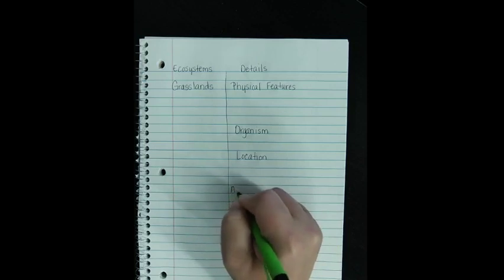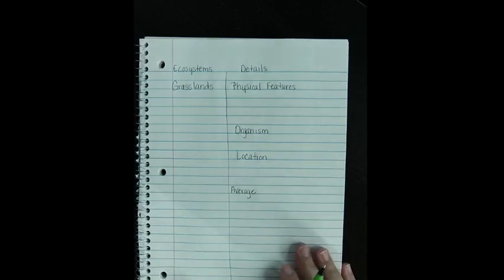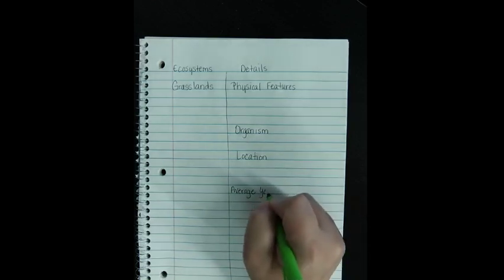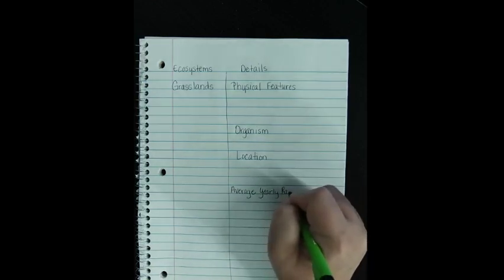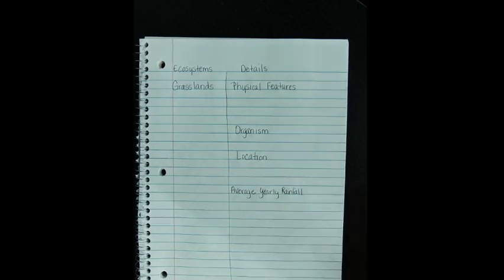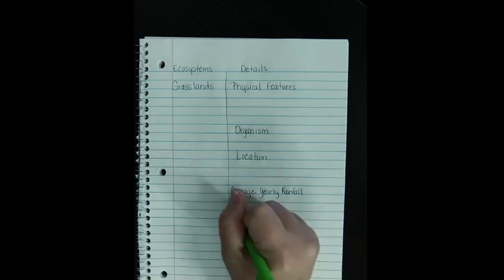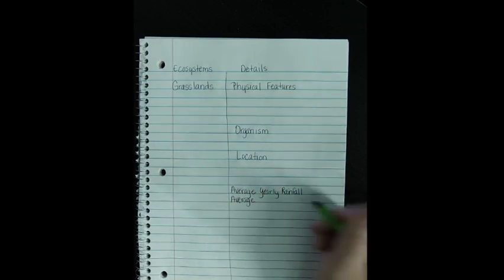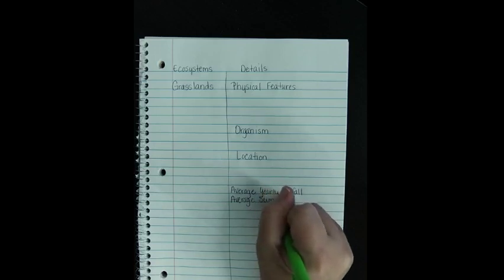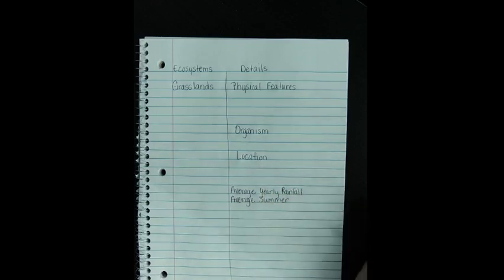I need you to look for the average yearly rainfall of the grasslands. That just basically means how much rain on average a typical grassland ecosystem receives per year. Then I want you to look for average summer temperature.